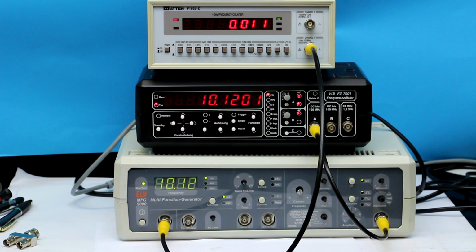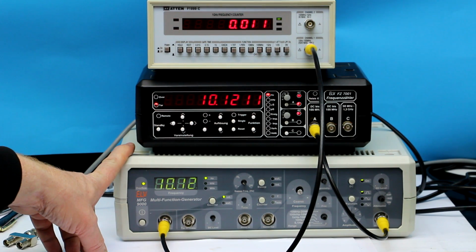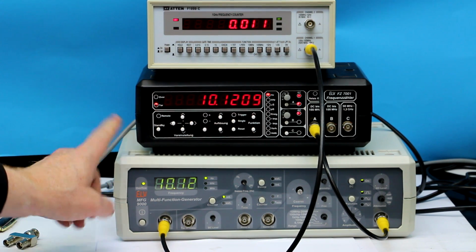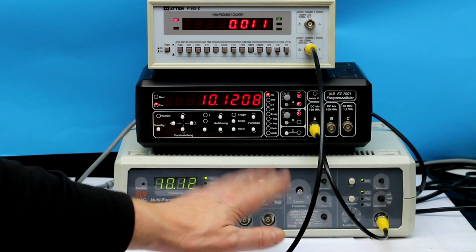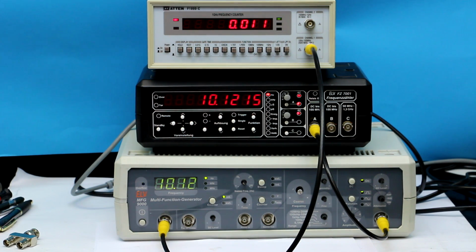Hi, this is Roger from Kanka Labs, and today let's talk about what a so-called reciprocal counter is, how it works, what the advantages are, and how you can implement your own with a simple microcontroller. Now, how did I come about this? I got this function generator with an integrated frequency counter and a sweep generator cheaply from eBay.